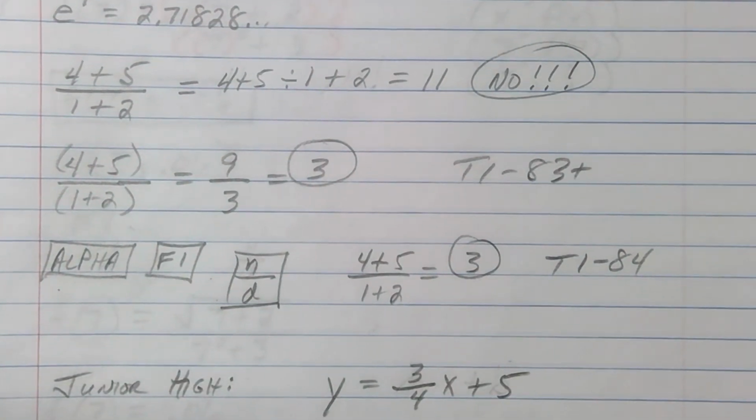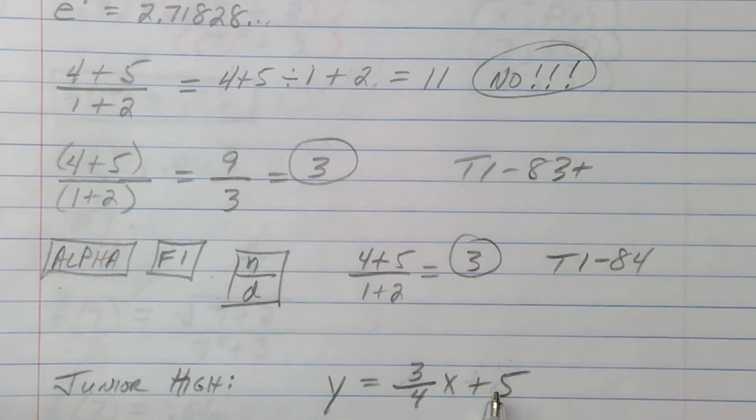All right, so now let's get into functions. Let's talk about back in junior high. All right, you had nice simple equations like this. You guys remember when you were graphing in junior high? It said something like y equals mx plus b, and this is where it crossed the y-axis, and this is the slope that went 3 steps up and 4 steps over.